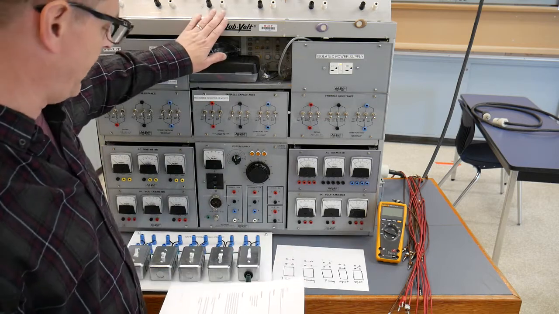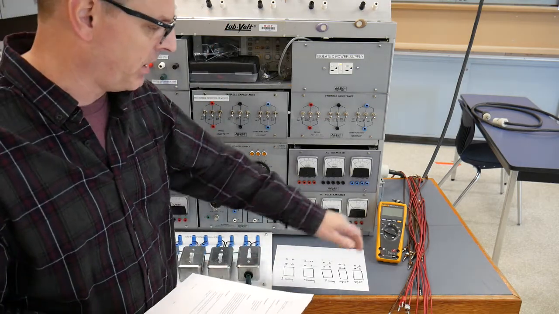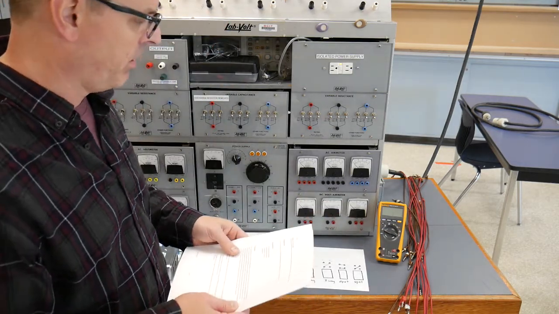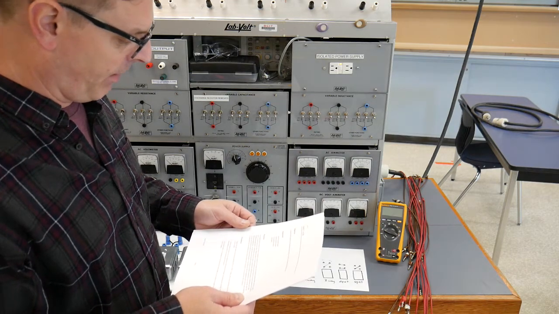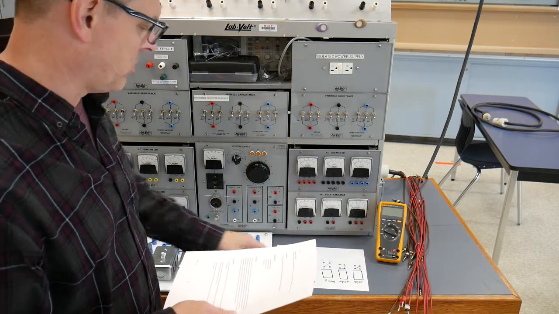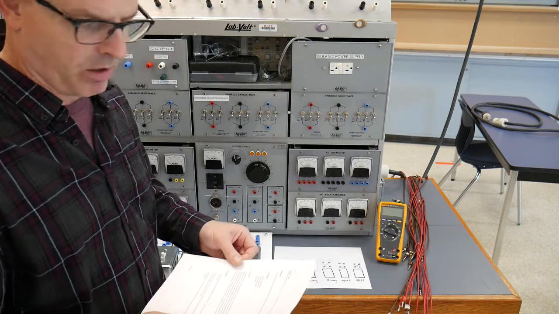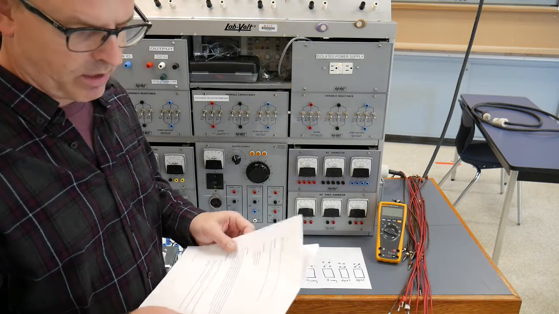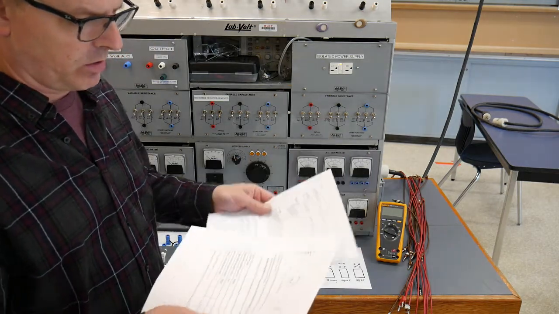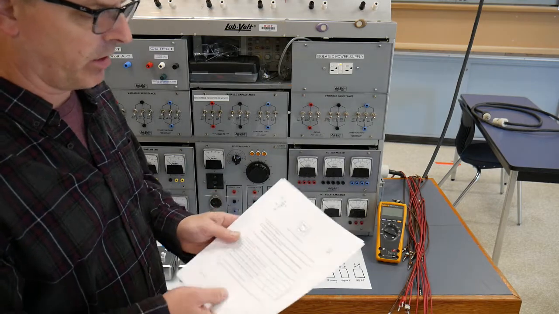So I've got my lab bench, I've got my switching circuit, I've got a meter that I'm going to be able to meter things with, okay? And then I've also got a bunch of test jumpers, and I've got my little diagram here. I'm also going to pull out the drawings that I did in my previous video to give us a bit of an understanding on how to connect this up.